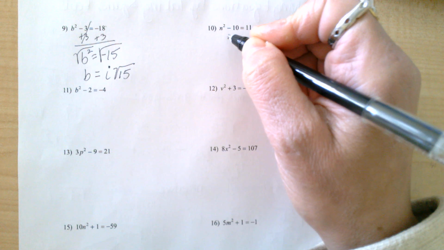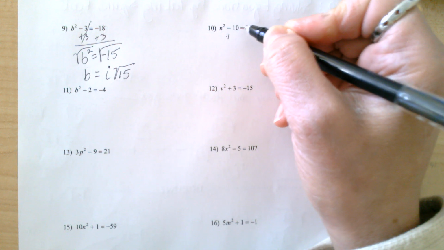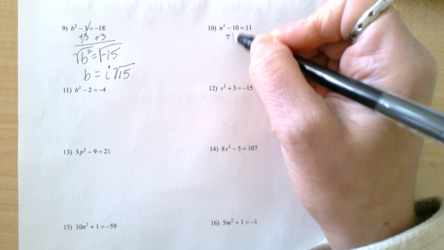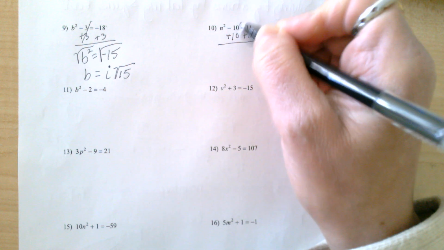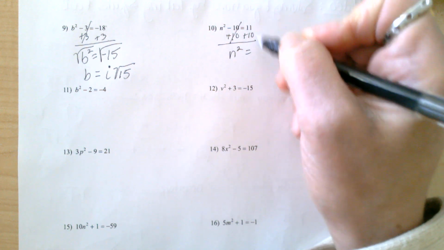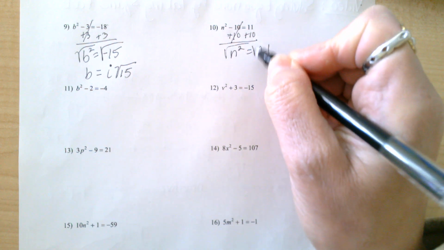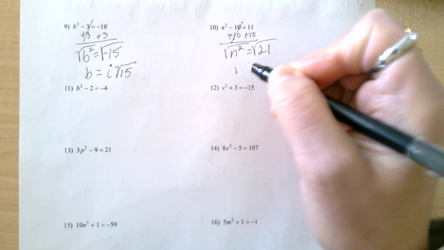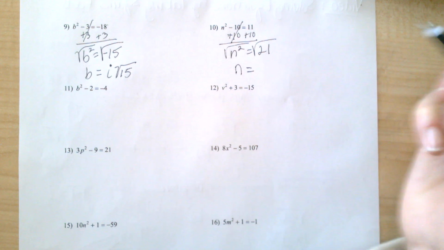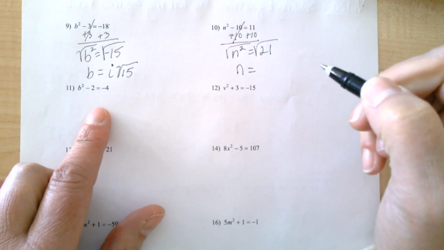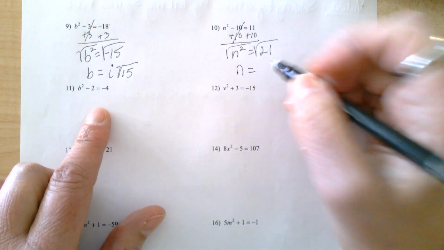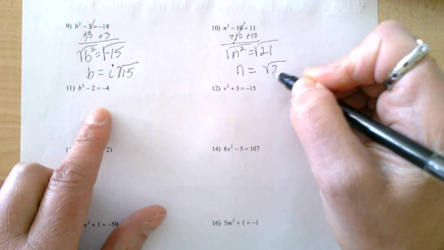Number 10, ooh, look at that. N squared minus 10 equals 11. We're going to add 10 to both sides, inverse operations. N squared equals 11 plus 10 is 21. You're right, we're going to take the square root, and if you know what to do here, you're more than welcome to do it. N equals, oh, I forgot something again, didn't I? Yep, there's no perfect square, so this is the square root of 21.